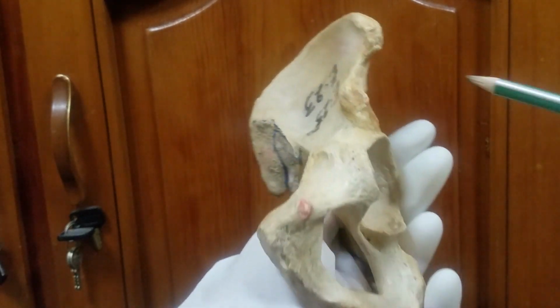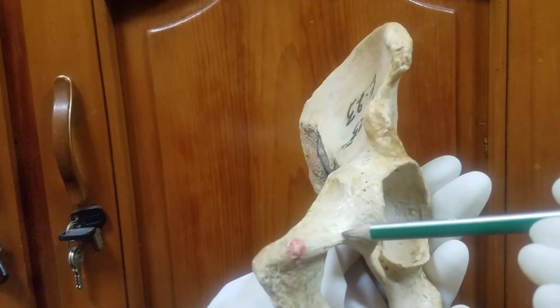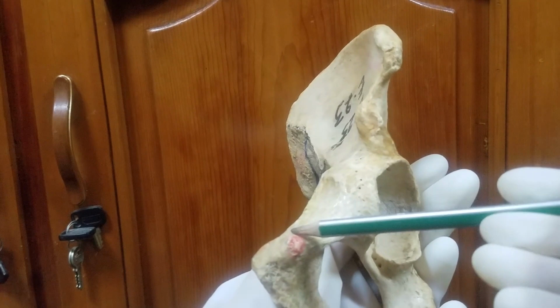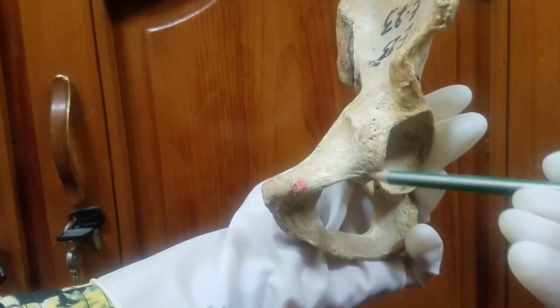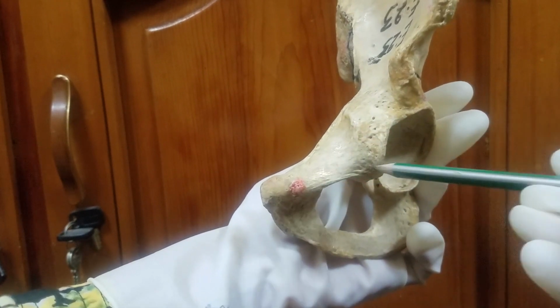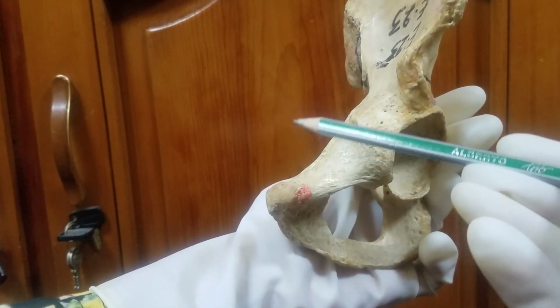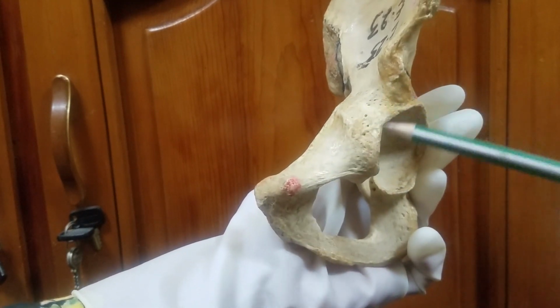Between the superior and the anterior borders is the pectineal surface. This surface is called the pectineal surface, which is a triangular surface. Here is a triangle, and it extends from the pubic tubercle towards the iliopubic eminence.